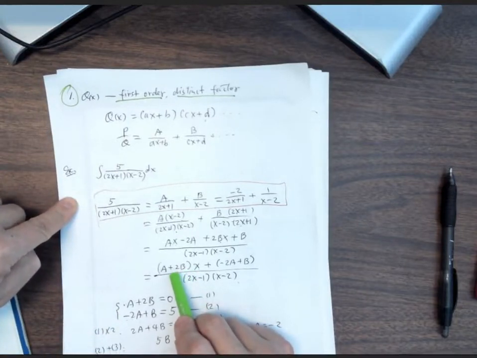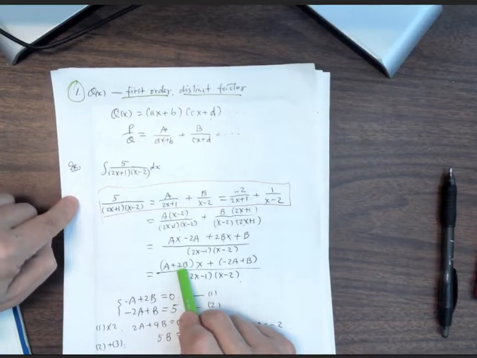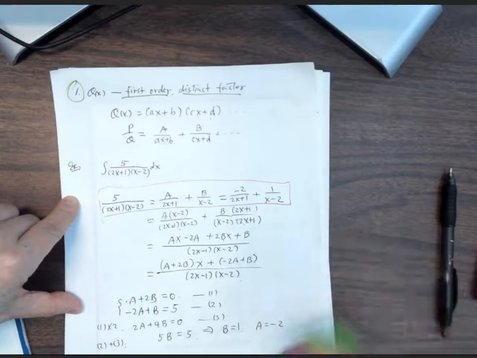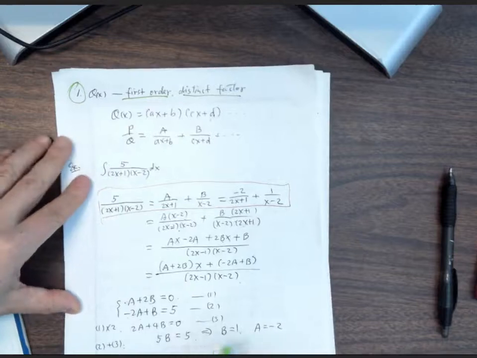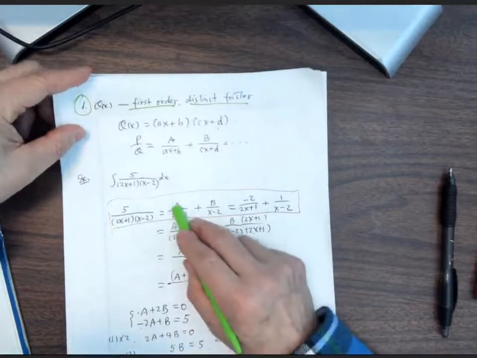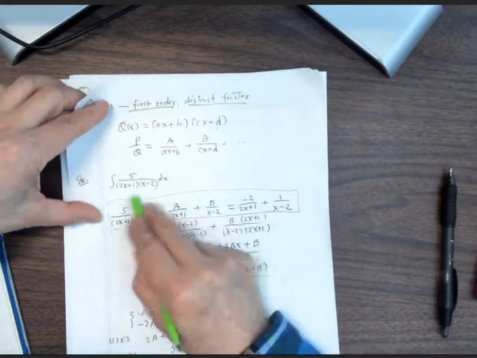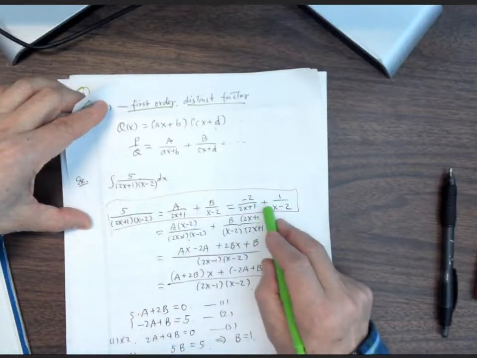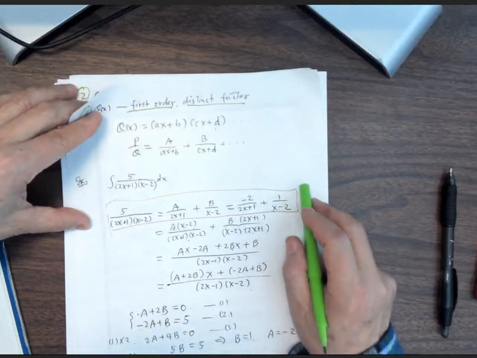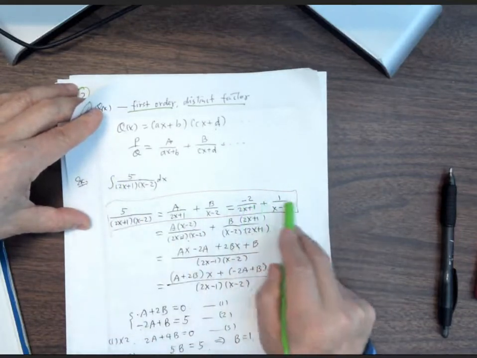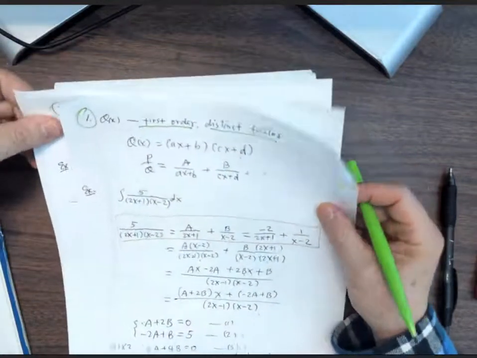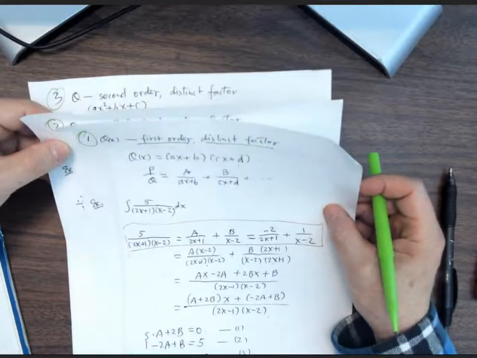Set coefficients of the same power equal to each other, end up with a system of equations of 2 or 3 or more, and solve. You find the values of these parameters, so the original fraction becomes a sum or difference of simpler fractions. The integral of this becomes the integral of those, and those usually are integrable, meaning easy to integrate.